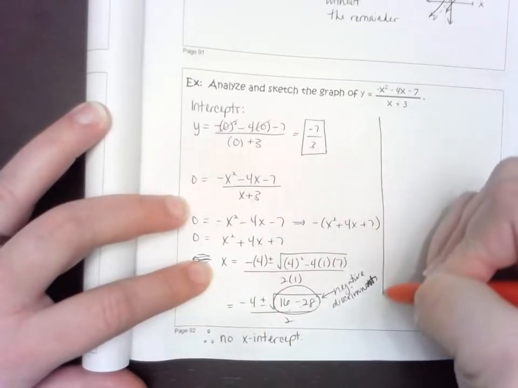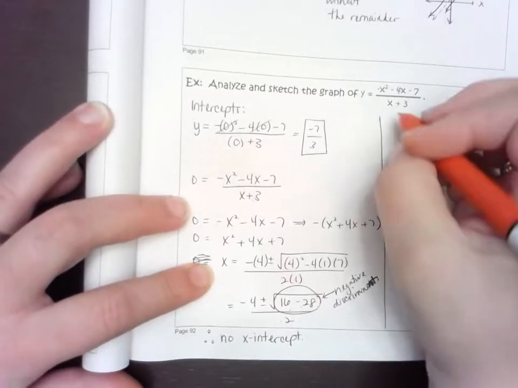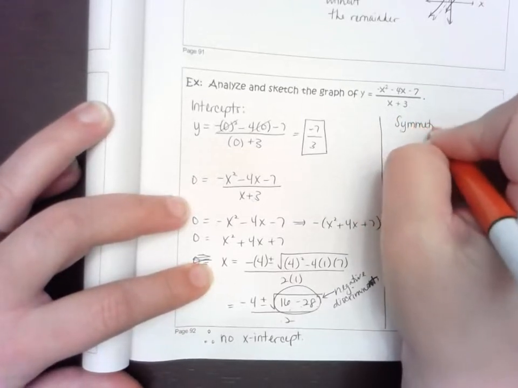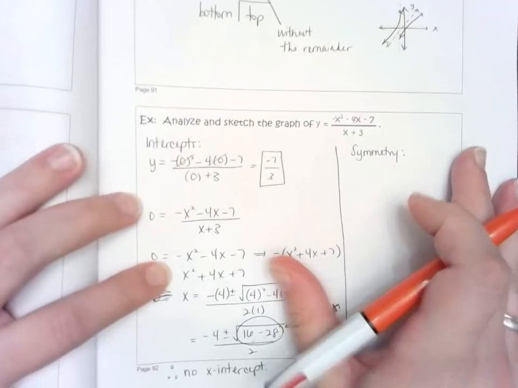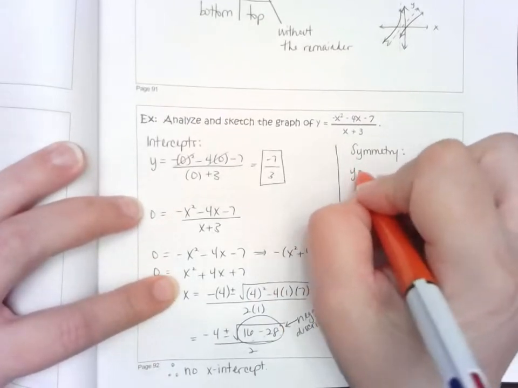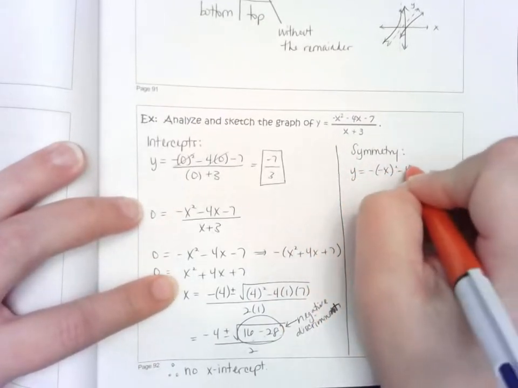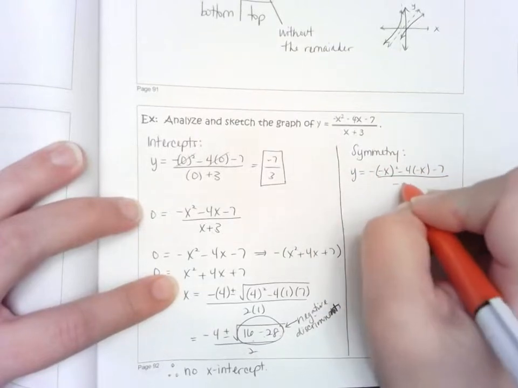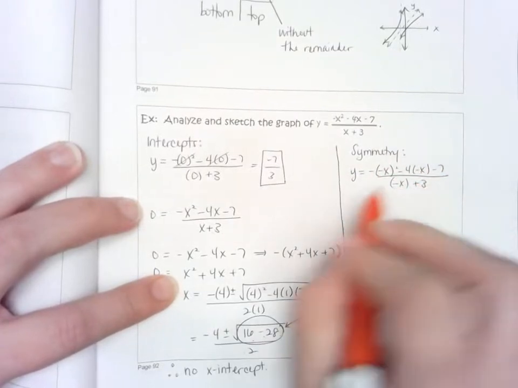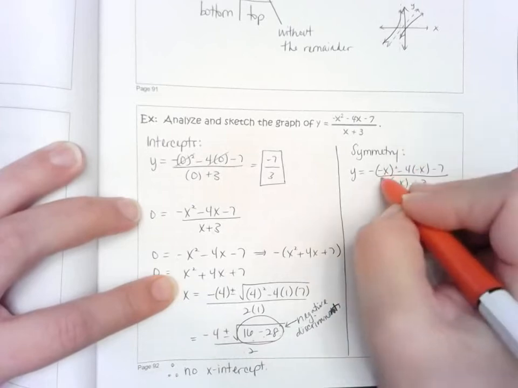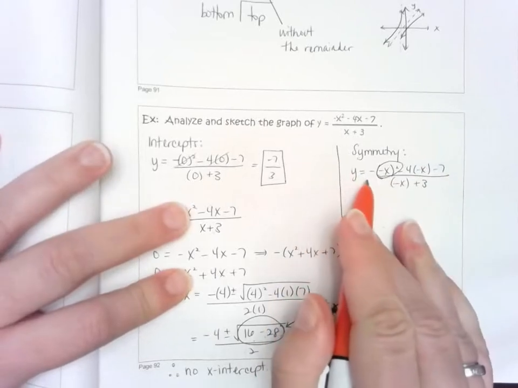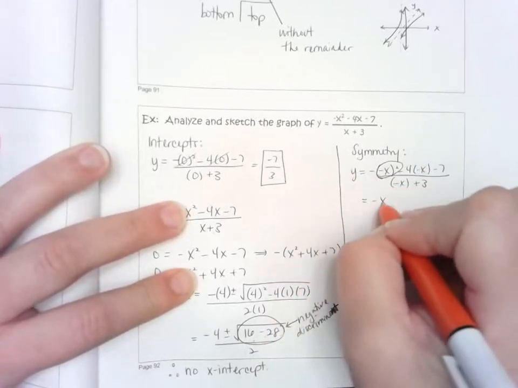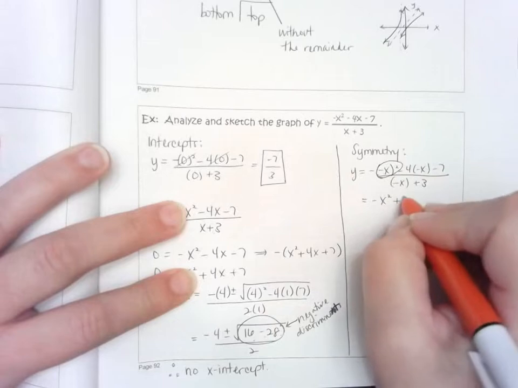What else in the pre-calculus chapter can I do on this page? Well, I can check for symmetry. If I plug in, I'll plug in negative x first. Negative x squared is positive x squared, right? Negative 5 times negative 5 would be 25. But this negative in front gets applied after, according to PEMDAS. Negative 4 and negative x is a positive 4x.